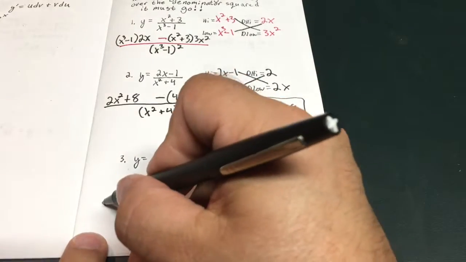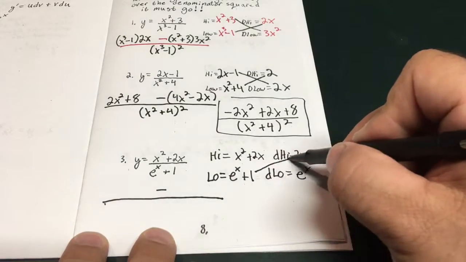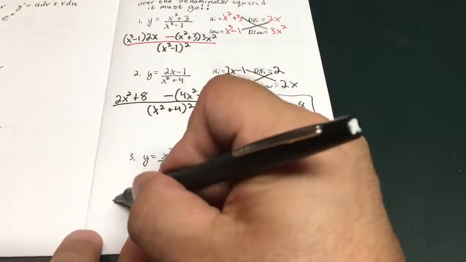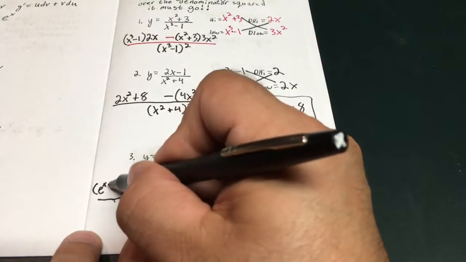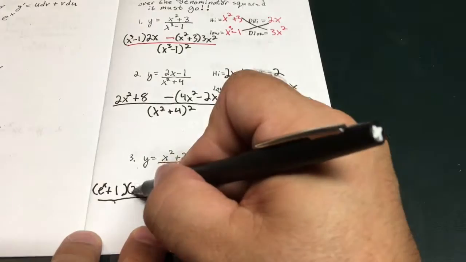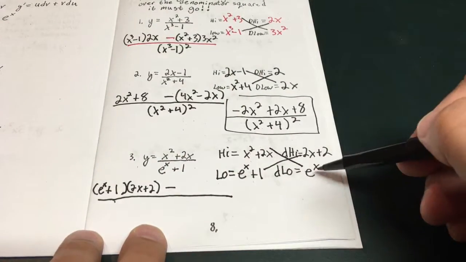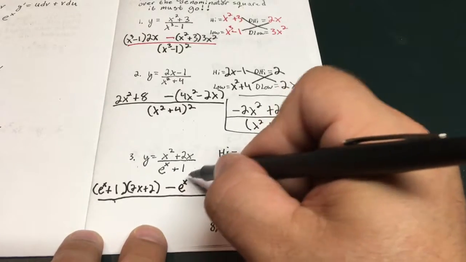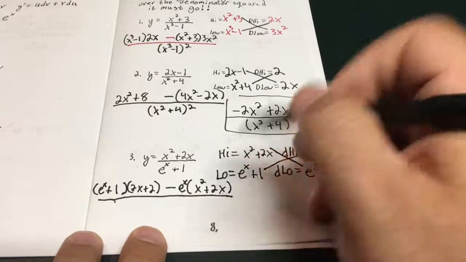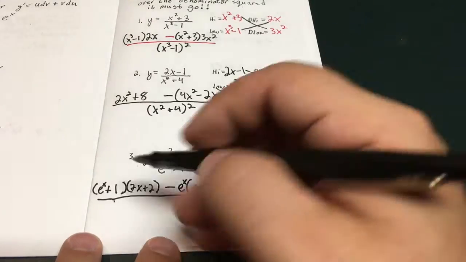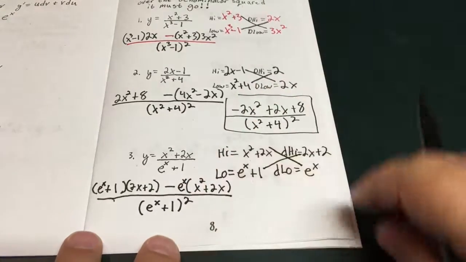Now I'm going to implement the process: low d high minus high d low over the denominator squared, it must go. Low d high, well, I'm not going to distribute that. I'm just going to leave it like it is. So I'm going to set up two quantities: my low is e to the x plus 1, and my high is 2x plus 2, minus high d low. That I'm going to put the e to the x out front. It just looks a little bit more crisp, I'd like to say. x squared plus 2x, all over the denominator squared, it must go. So that's e to the x plus 1, that quantity squared, and that's number 3 from page 8.